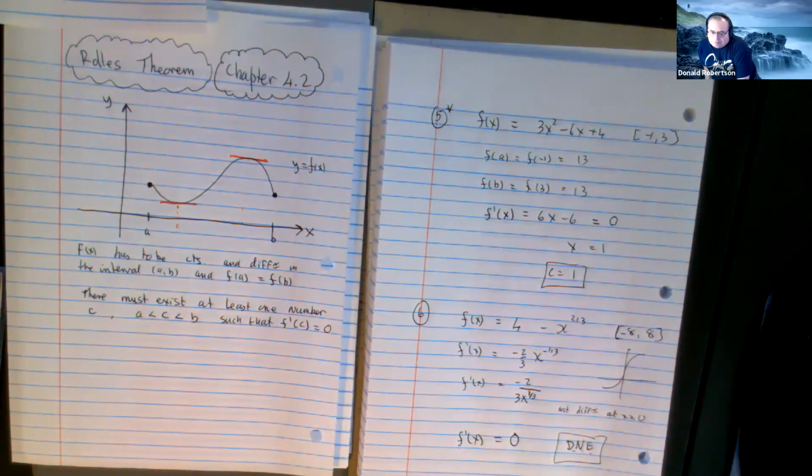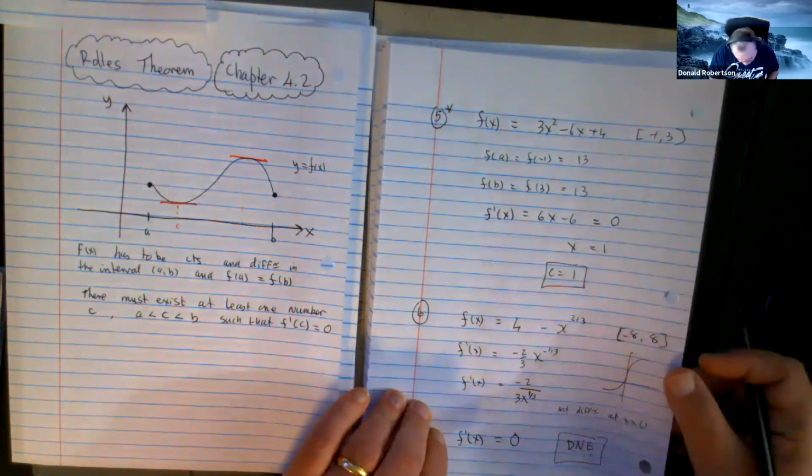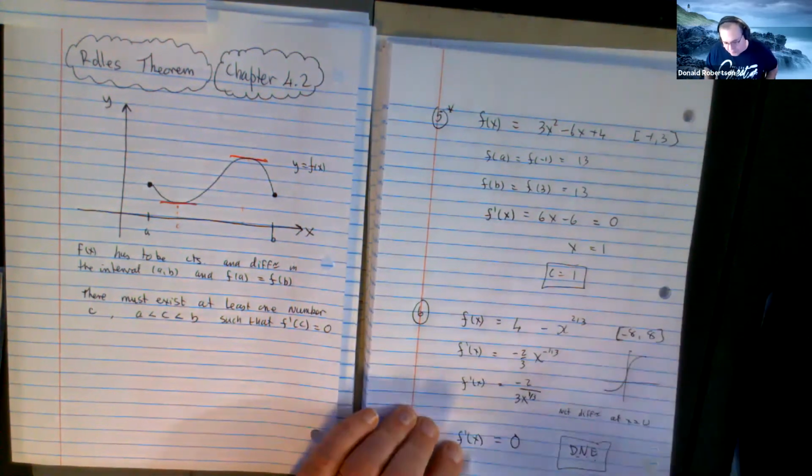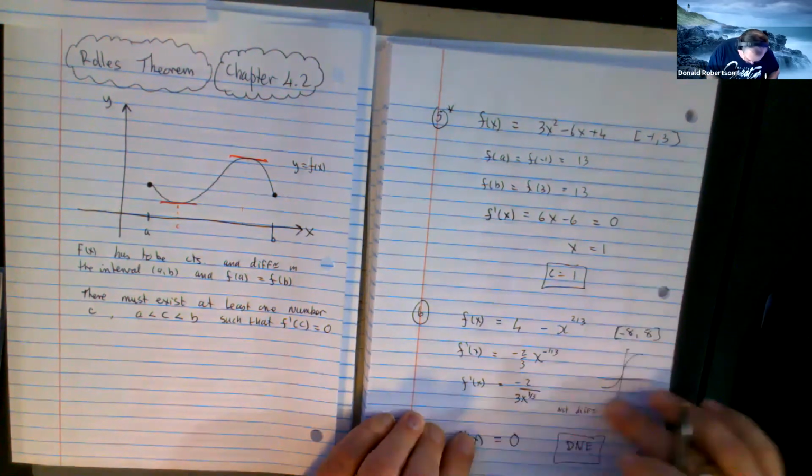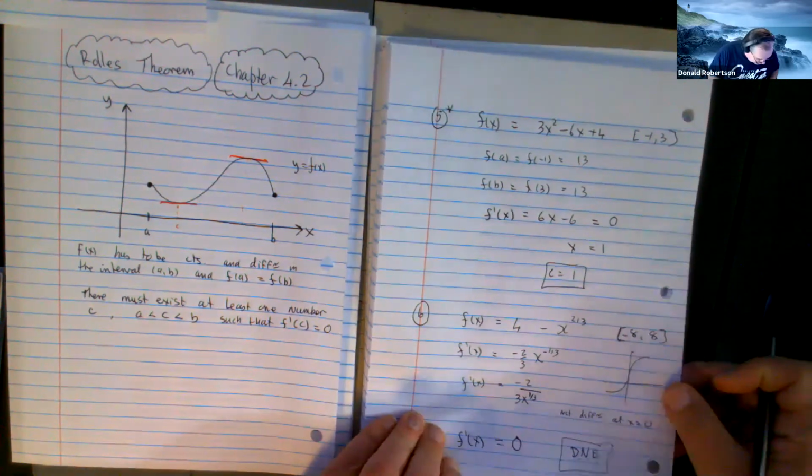So not all functions have 0 derivatives, right? And this function failed because its derivative had a problem at 0, and that stopped Rolle's theorem from working. Now, just because Rolle's theorem doesn't work doesn't mean that there might not be places where the derivative is 0. Right? But if it isn't usable, you shouldn't be using it.